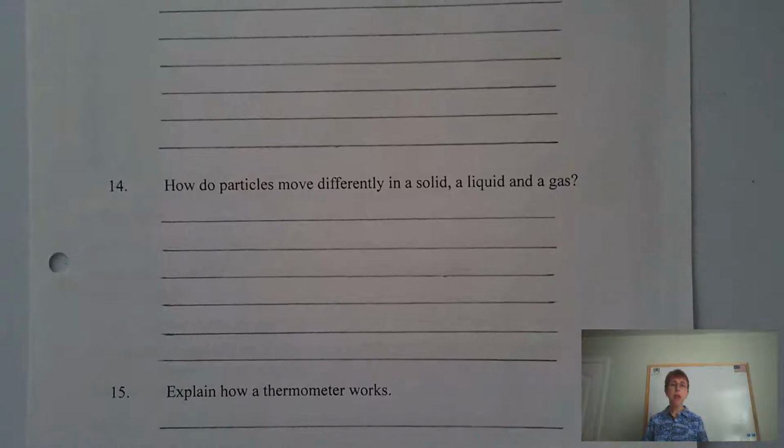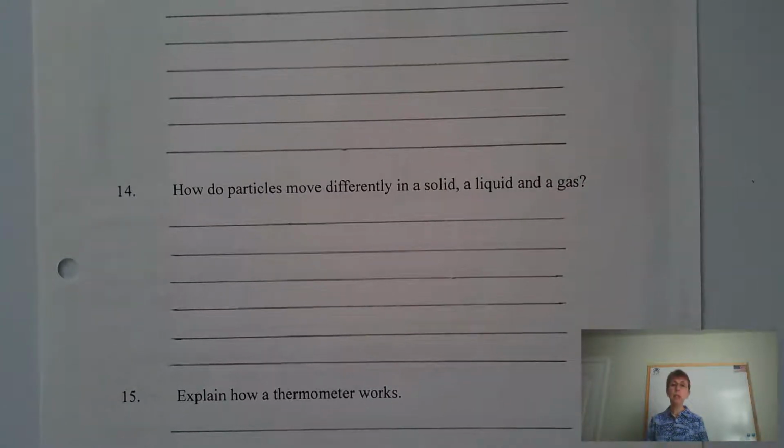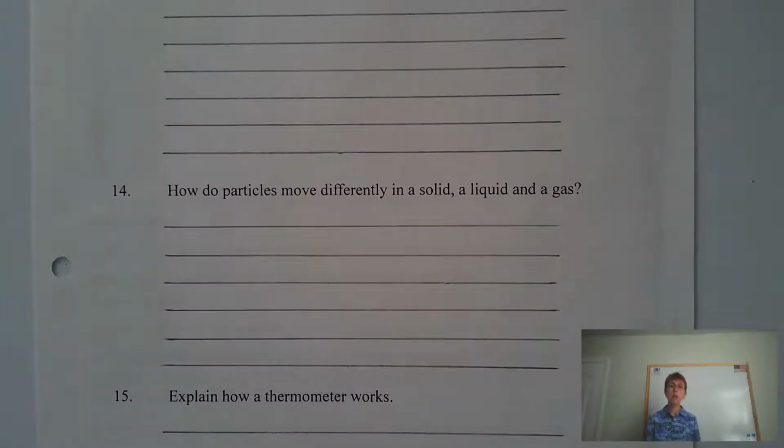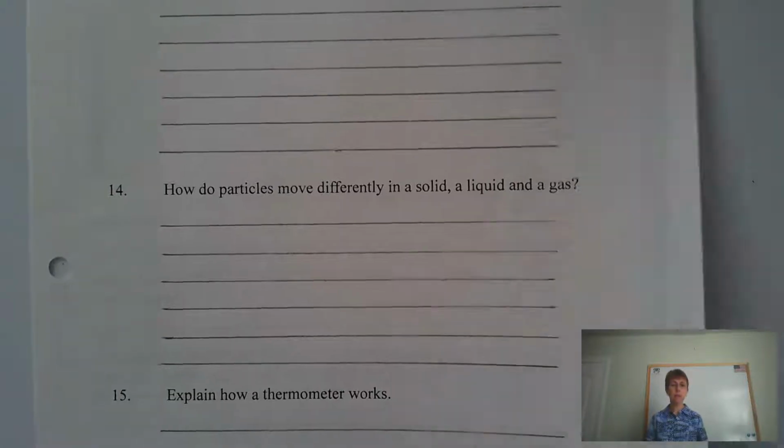Number 14, how do particles move differently in a solid, a liquid, and a gas? So you need to explain how the particles move in a solid, in a liquid, in a gas. By doing that, you will be showing how they move differently.